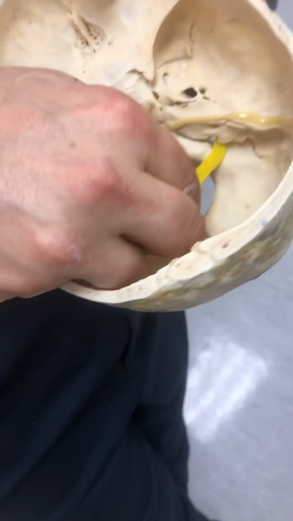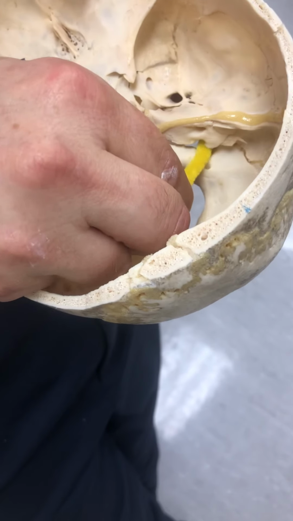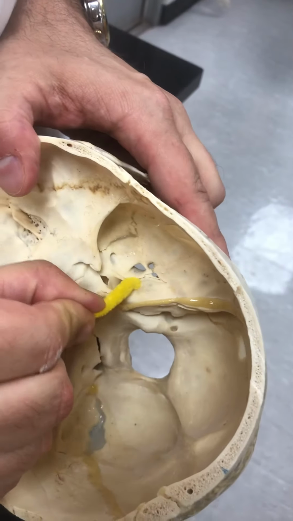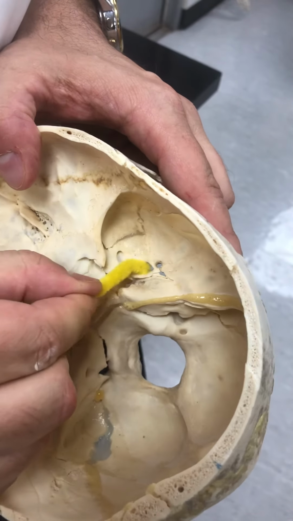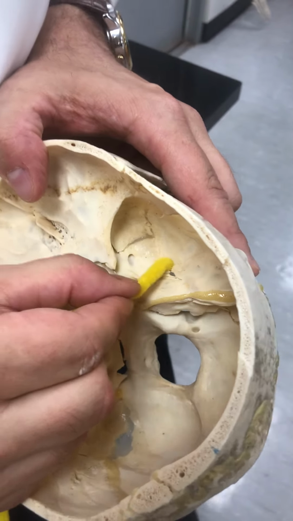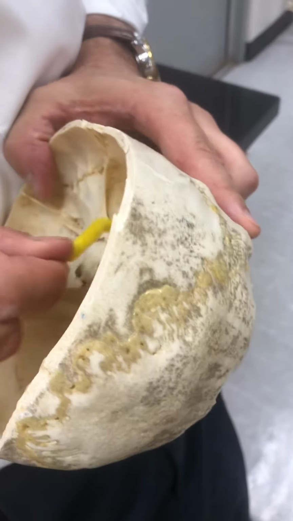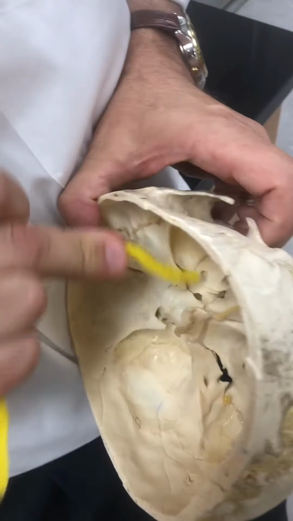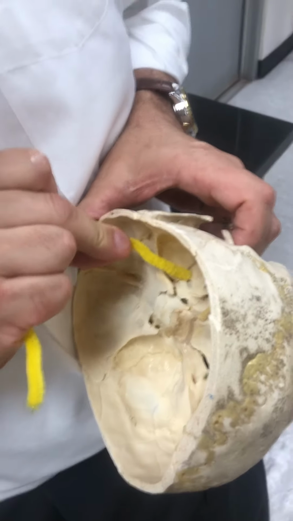Back here is the jugular foramen. This would be the carotid canal. Here's the foramen ovale. There's the foramen spinosum. And right here is the foramen rotundum. I don't know if you can see that or not, but right there, foramen rotundum.